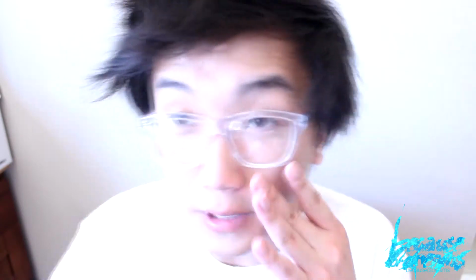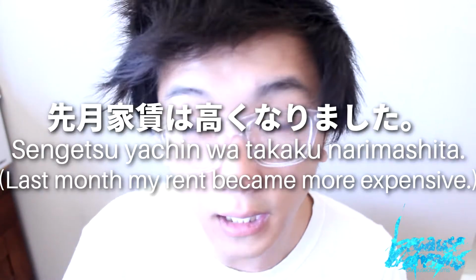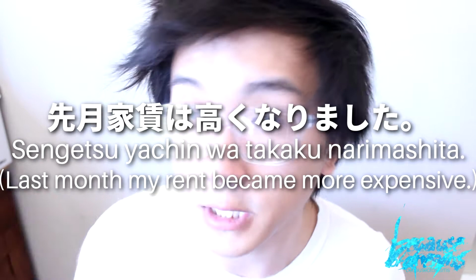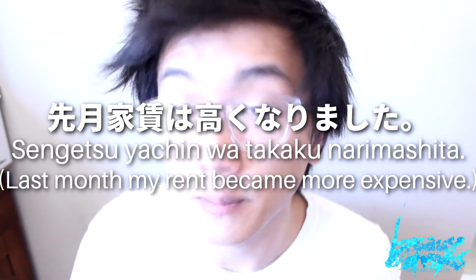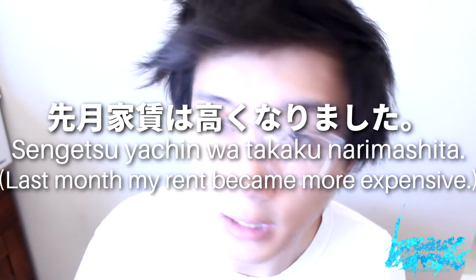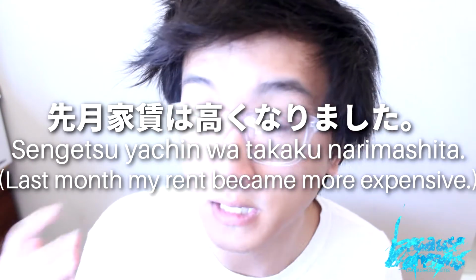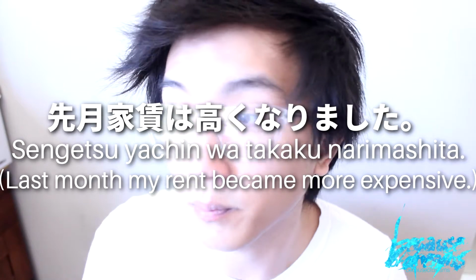Pretty simple. For our next example sentence we have the line Sengetsu yachin wa takaku narimashita. And what this literally translates to is last month my rent became high, but the implicit translation of course is last month my rent got more expensive.